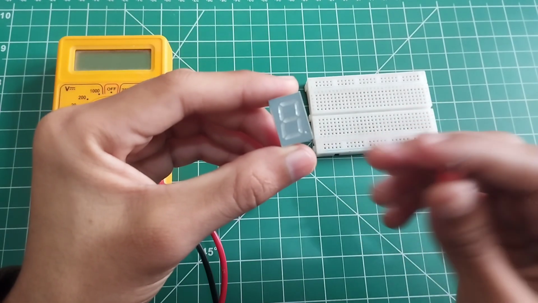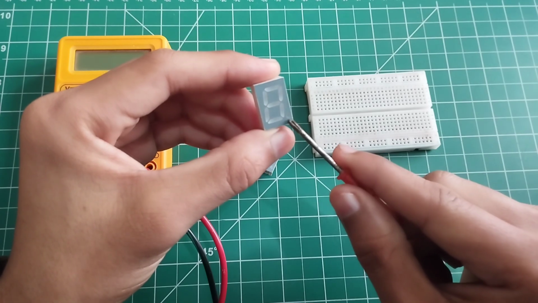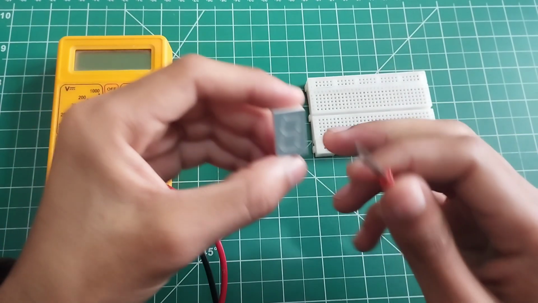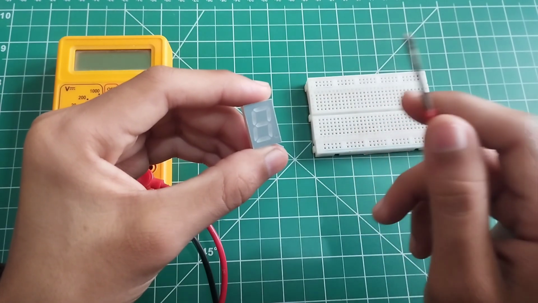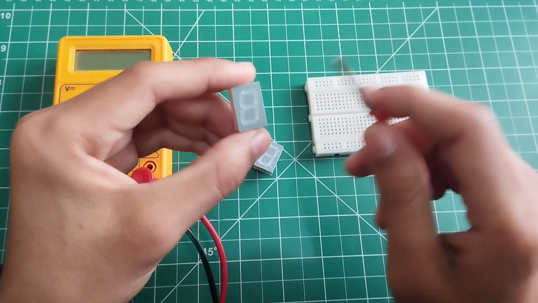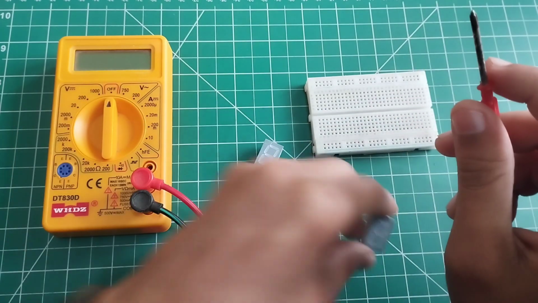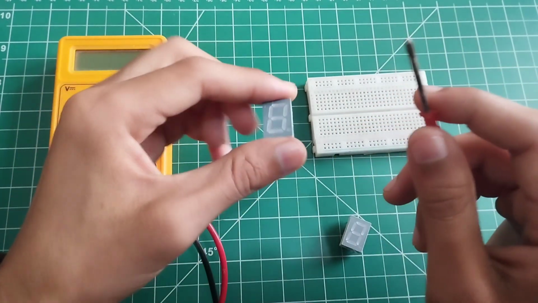Suppose you are using more than one 7 segment display, then you can use this little LED at the bottom to represent the decimal point. And all these 7 segments are basically LEDs. An LED has two terminals, cathode and anode. So if the cathodes of all the LEDs are connected to each other, it becomes the common cathode type, and if the anodes of all the LEDs are connected to each other, it becomes the common anode type.